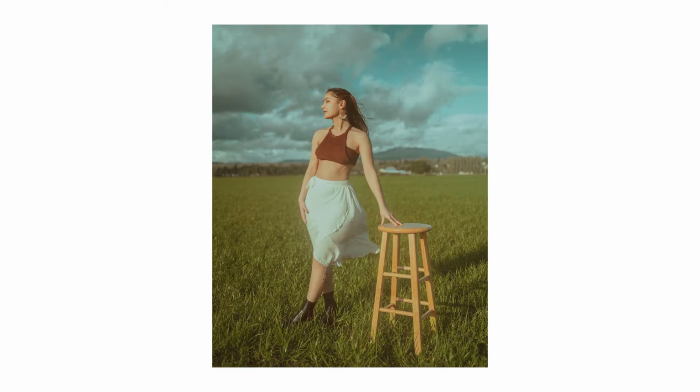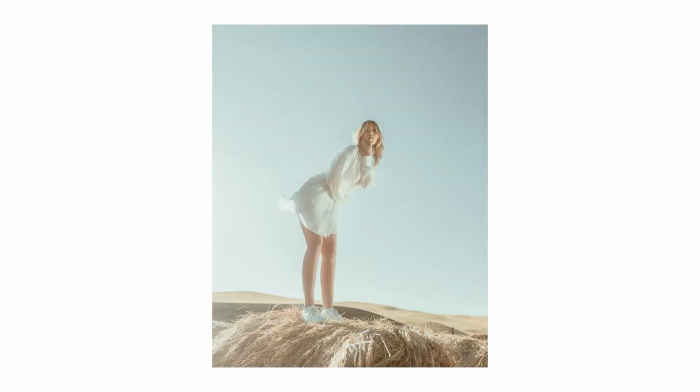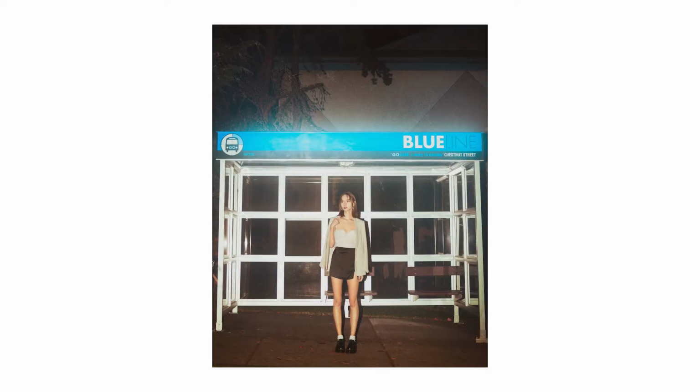A few of you have asked me how I get this hazy, dreamy, blown out highlight look in my photos. And I'm here to tell you, it's pretty simple. And I'll show you how it's done.